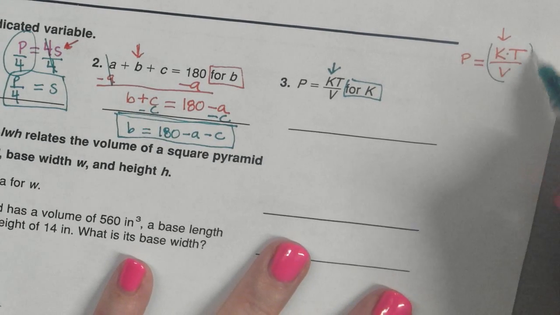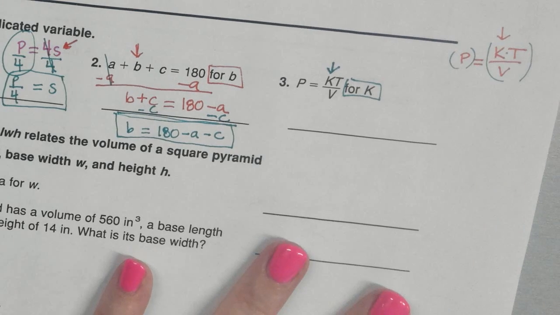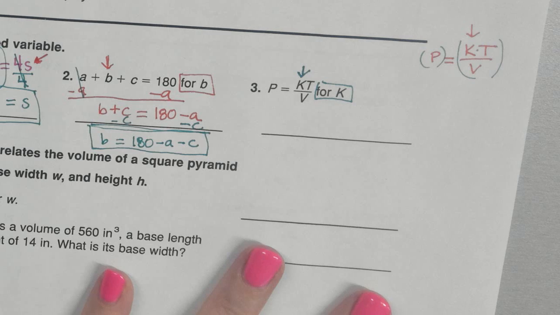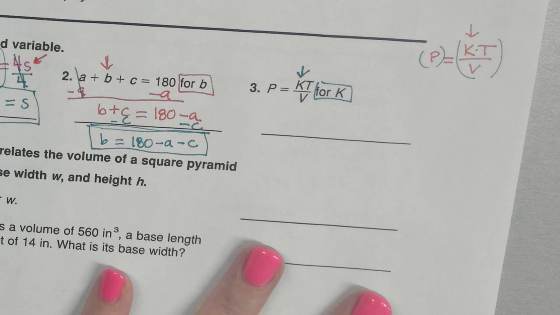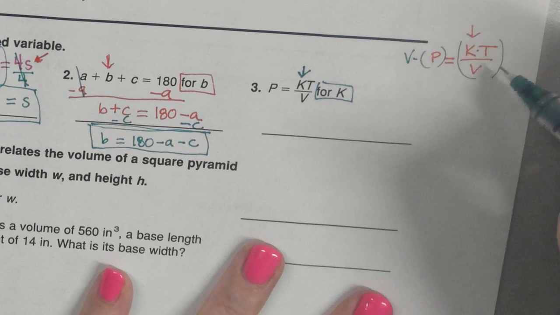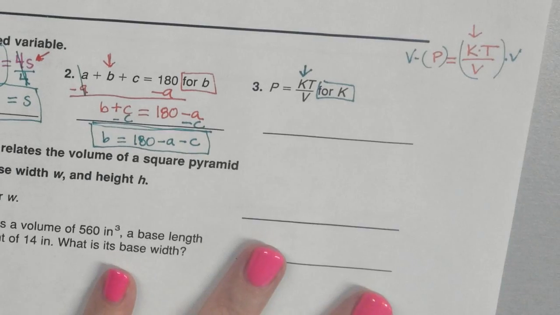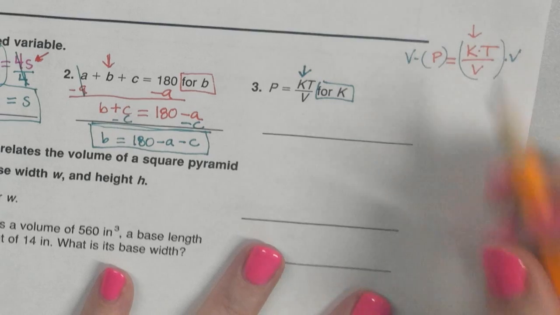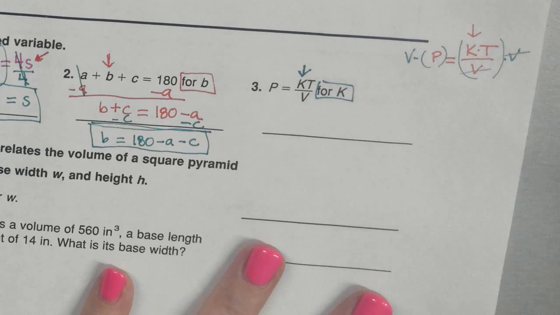Remember the parentheses? What am I going to put on the outside of the parentheses? V. Great. So when you multiply by something that you're dividing by, those are going to cancel. V and V cancel.